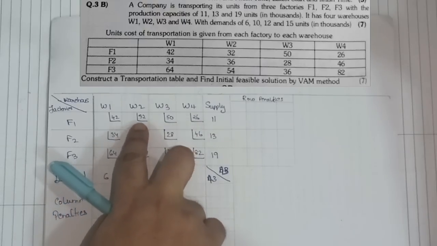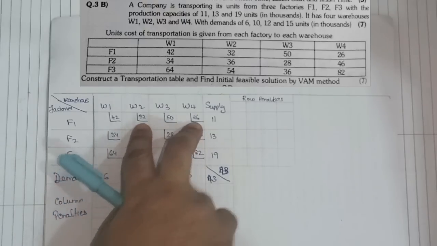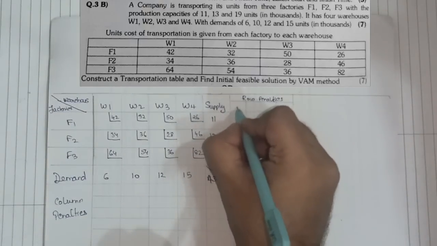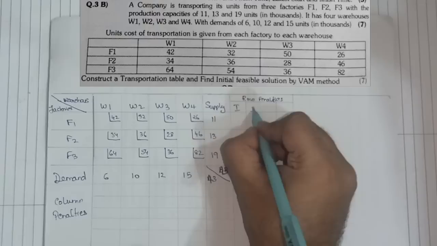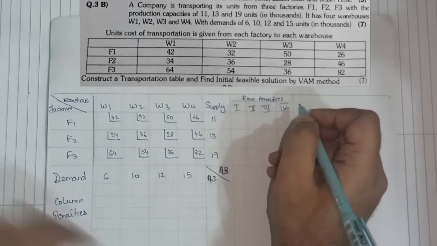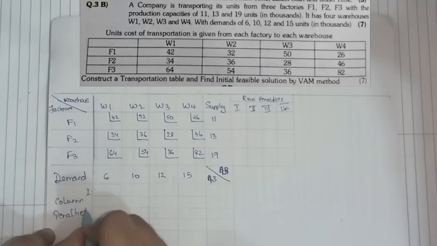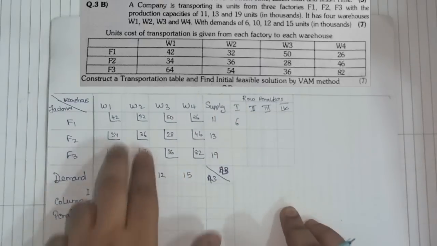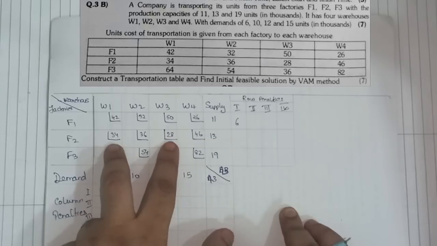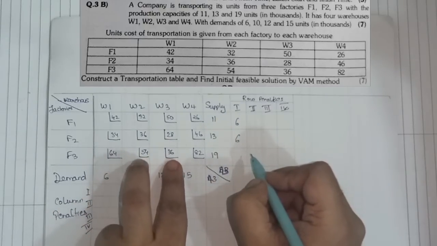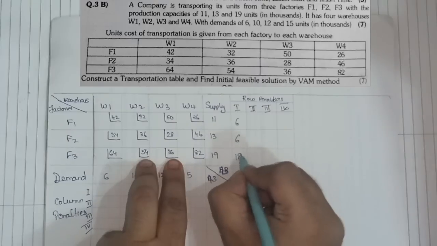Here 32 and 26 are the two lowest values. The difference, 32 minus 26, comes to 6. So we note down penalty 1, penalty 2, penalty 3, penalty 4, and here also column penalty 1, penalty 2, penalty 3 and penalty 4. So this difference is 6. Now from this row the two lowest values 28 and 34, the difference is 6. Lowest values 36 and 54, difference is 18.